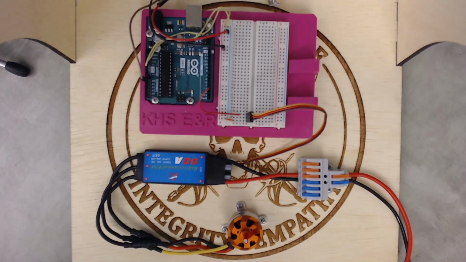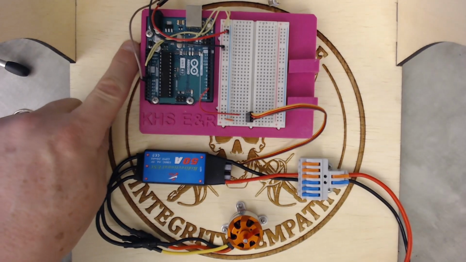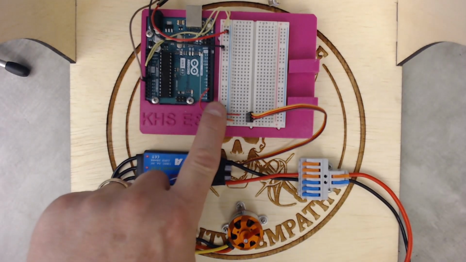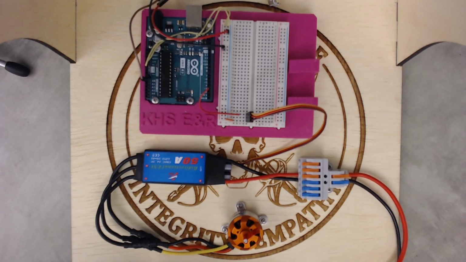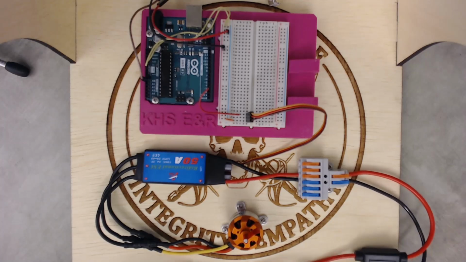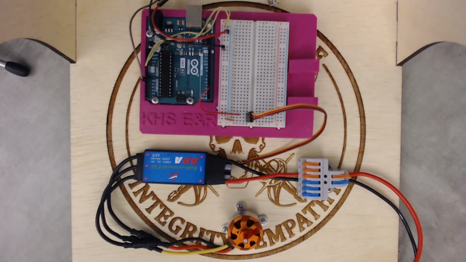All right, now we've got our potentiometer wired correctly. We have our ESC wired correctly, and now we just need to start doing some coding. Note that the motor will not run until you get the big battery and plug it in. We can do a lot of work without having that battery plugged in yet, and before we plug it in, we're going to do a safety check.